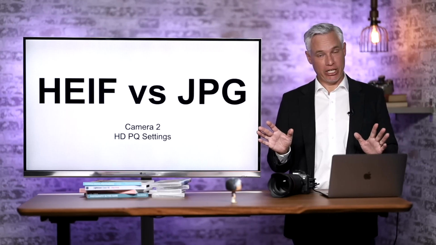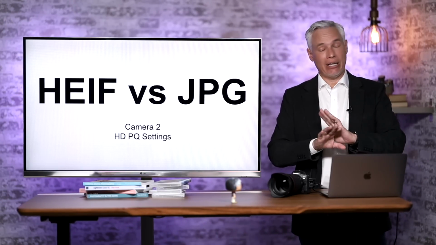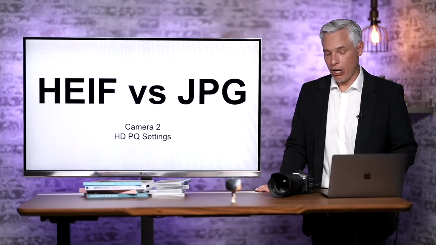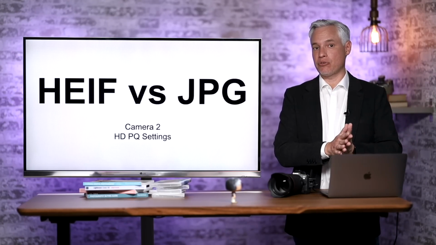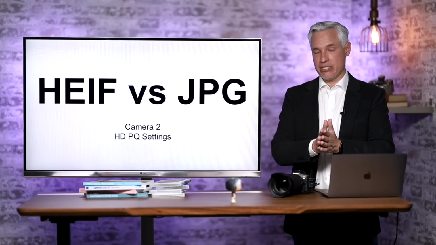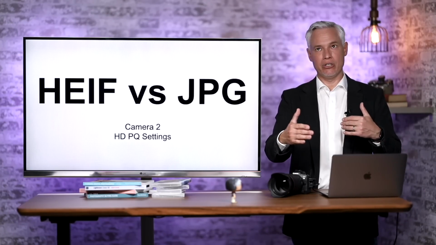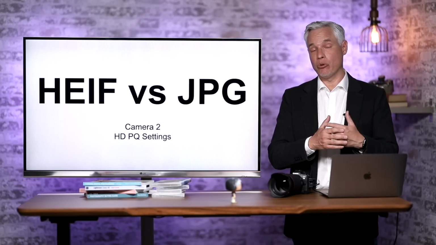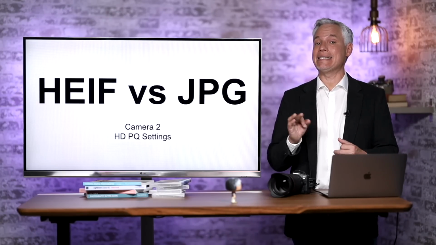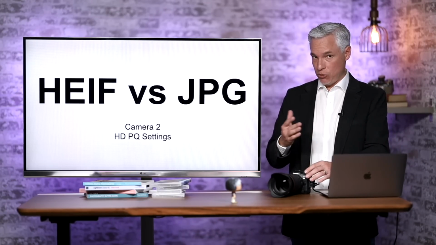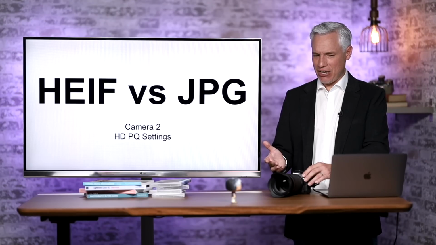If you have an iPhone, that's what your iPhone uses by default. Lightroom supports it now. It's become a pretty popular format. It allows higher levels of compression and higher quality. Instead of recording just 8 bits of color, 256 variations, it will record 1024. It's a 10-bit format.